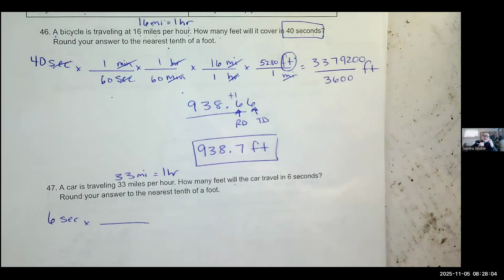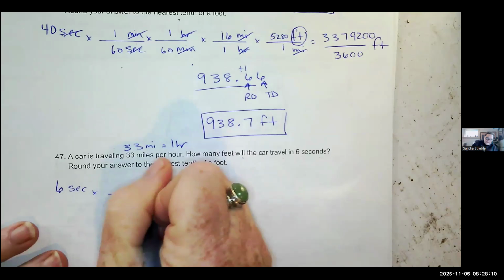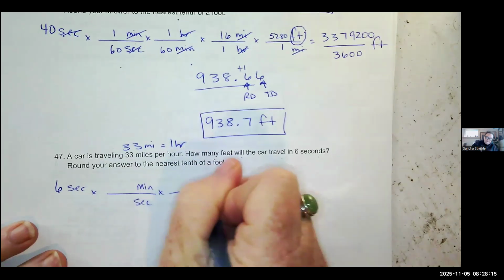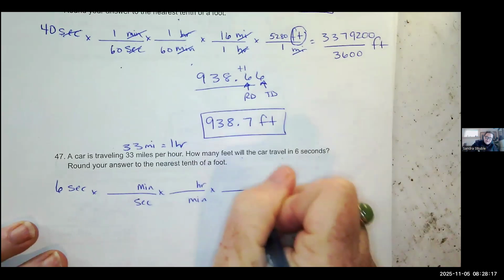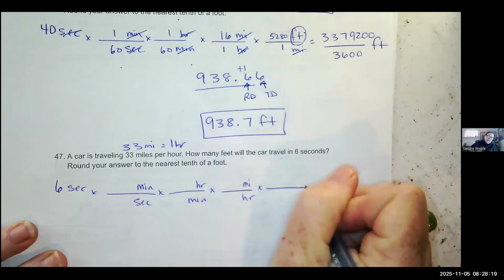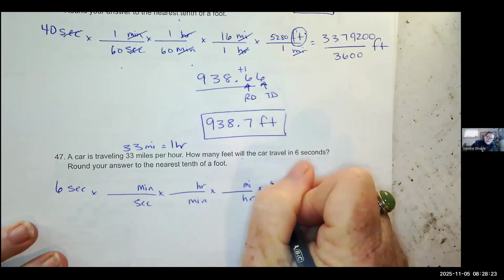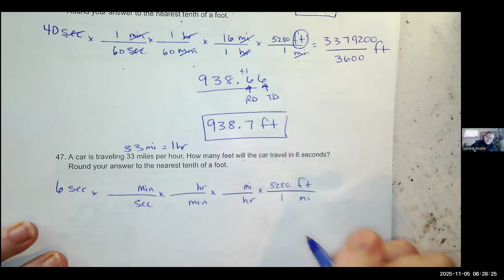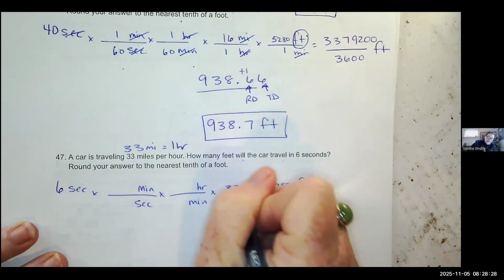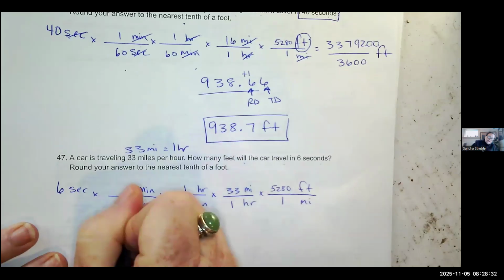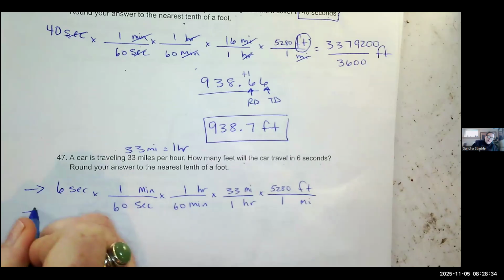Okay. So we want to get rid of seconds, go to minutes, minutes to hours. Then we can go to the conversion given, hours to miles. And then we want feet, so miles to feet. Again, there's 5,280 feet in a mile. They're giving us 33 miles per hour. There's 60 minutes in an hour, and there's 60 seconds in a minute. Multiplying straight across, seconds are gone, minutes are gone, hours are gone, miles are gone.